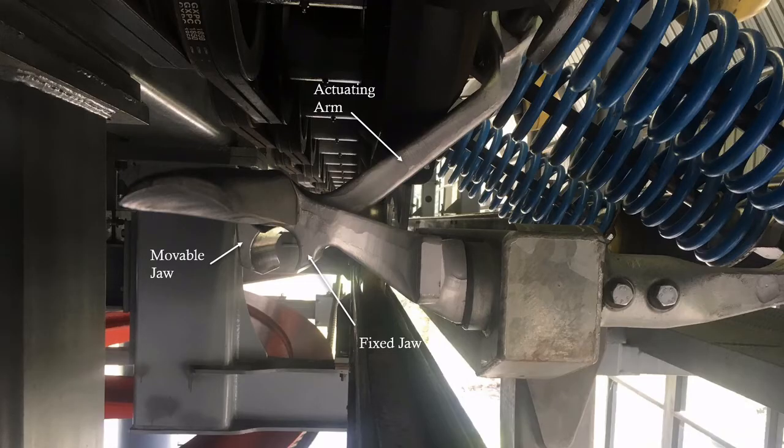This is a better view of the jaws on a detachable grip. The grip shown is a single position grip in the closed position. There are two jaws, the fixed jaw, which stays in the same place the entire time, and the movable jaw, which is pivoted to open and close on the haul rope. Force to keep the movable jaw locked securely onto the haul rope comes from the coil springs, which have a force in this grip acting in this direction as shown.